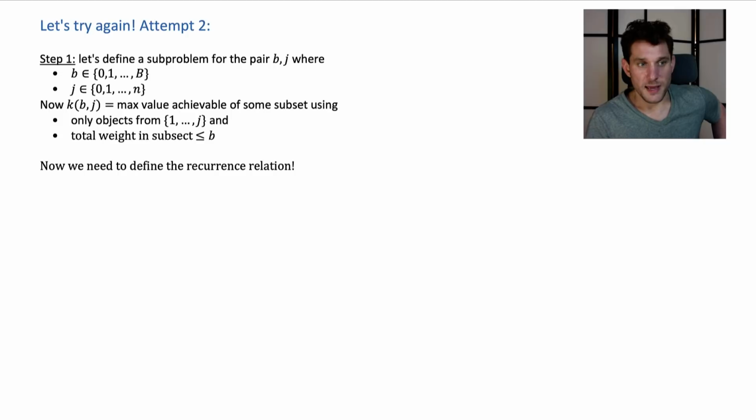So we're going to define a value k of b comma j. This is going to be our attempt 2 for the solutions to the b, j subproblem. k of b, j is going to be the maximum achievable value of some subset using only objects from 1 up to the jth object, and the total weight in this subset is going to be less than or equal to little b.